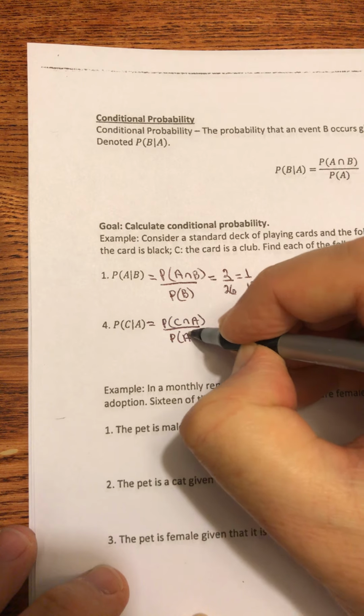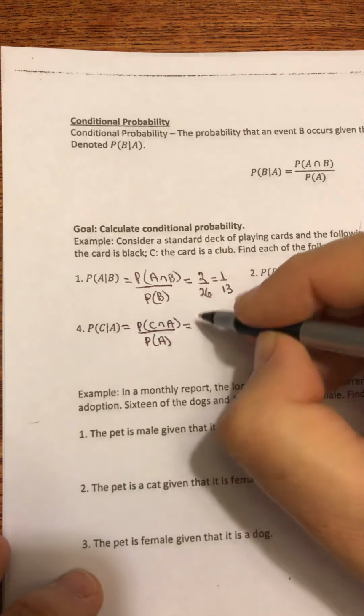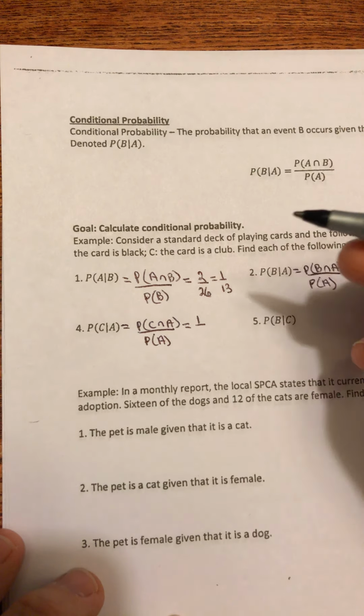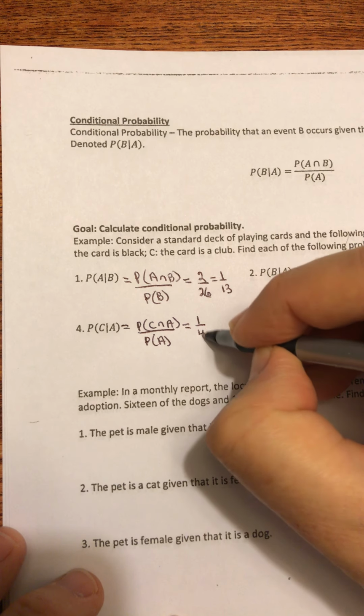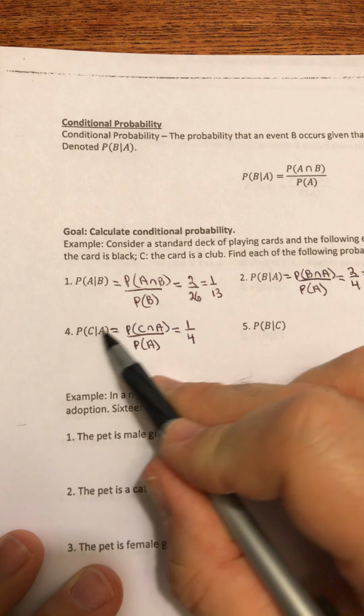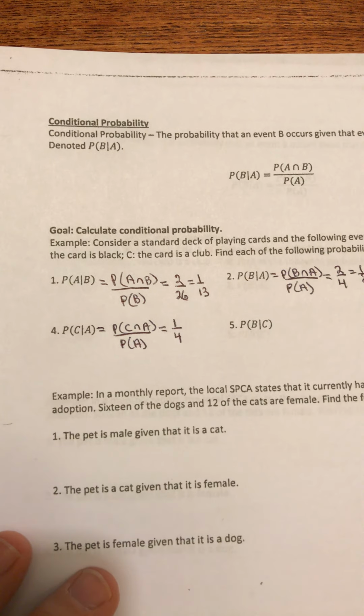Over the probability that it's an ace. Club and ace, there's only one. Aces, there's 4, so it's 1 out of 4. Notice different answers, but the same situations, almost, sort of, not quite.